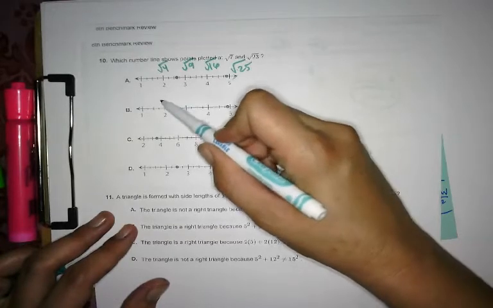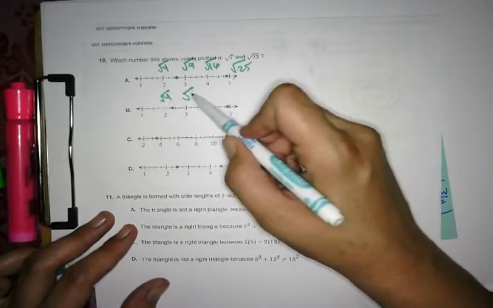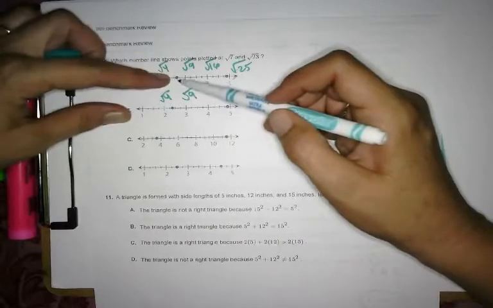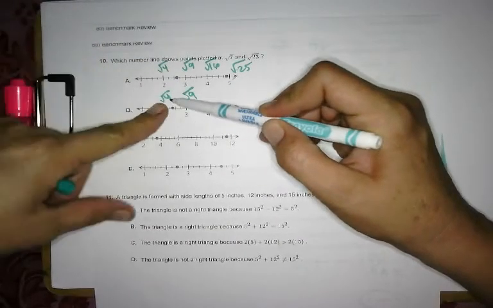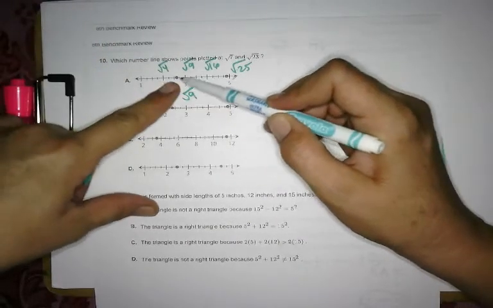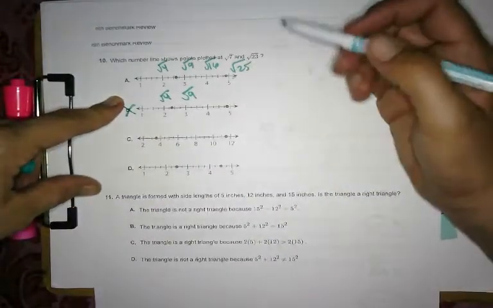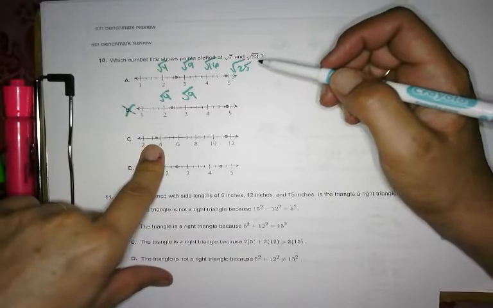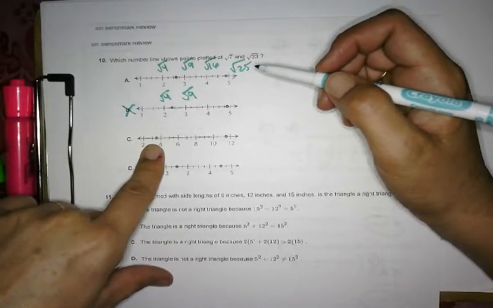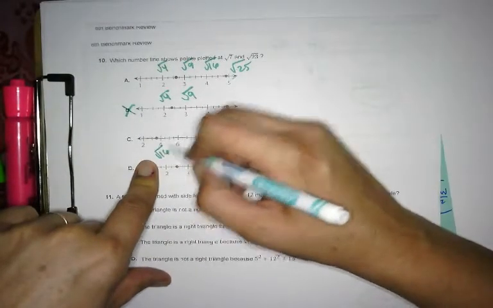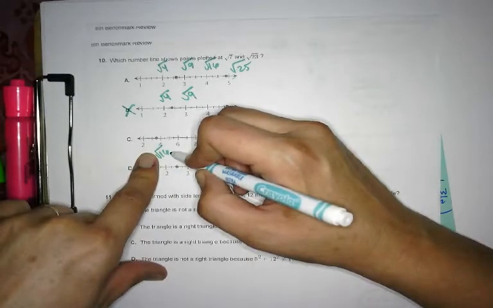If you look at the next answer, this one shows the same thing, but this time it's closer to the square root of 4. But if you look, really 7 would be closer to 9 than 4, right? So I don't think this one makes sense. This one is not in the right spot, because this is the square root of 16. So this dot is too close to that to be 7.